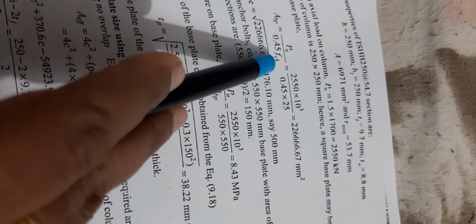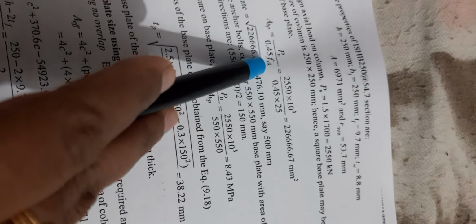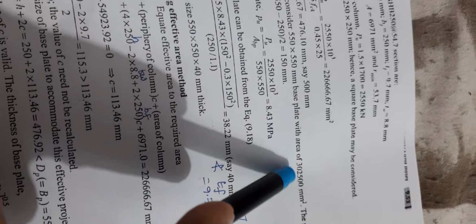fck is nothing but the characteristic compressive strength of concrete. In the problem itself, it is given as M25 concrete block. Hence, Pu by 0.45 into 25 will give you the area of the base plate. We are considering it is a square plate. Hence, if you take the root, it will give 476.5, approximately 500 mm. So we are recommending a 550 by 550 mm base plate with the area of this much.